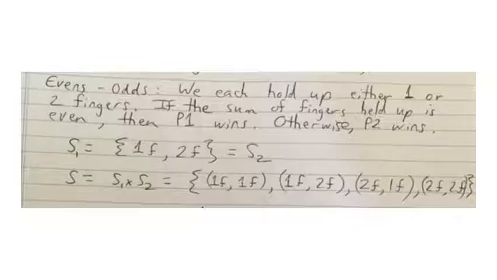So let's consider a two-player zero-sum game called evens and odds. In evens and odds, we each hold up either one or two fingers, so each of us, meaning me and you, playing against each other. If the sum of fingers held up is even, then player 1, let's say you, wins. Otherwise, if the sum of fingers held up is odd, player 2, let's say me, wins. So I want there to be an odd sum of fingers, and you want there to be an even sum of fingers. This is kind of like a simplified version of paper, rock, scissors.